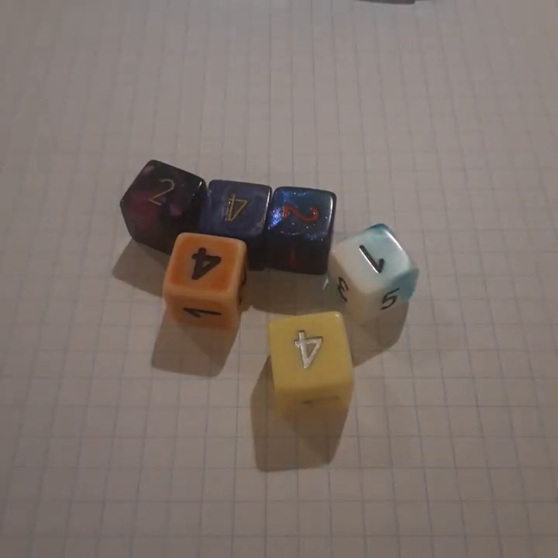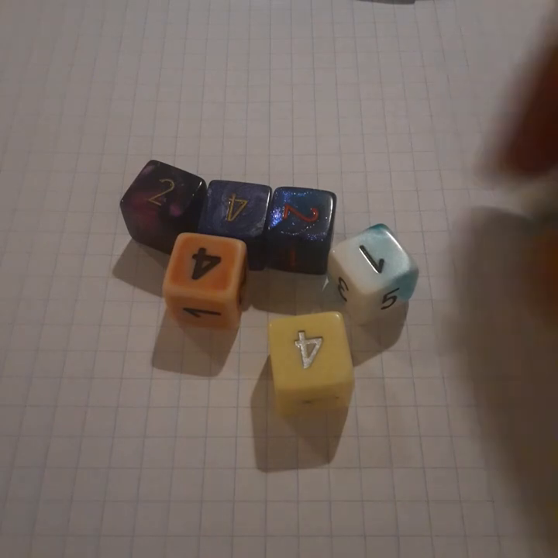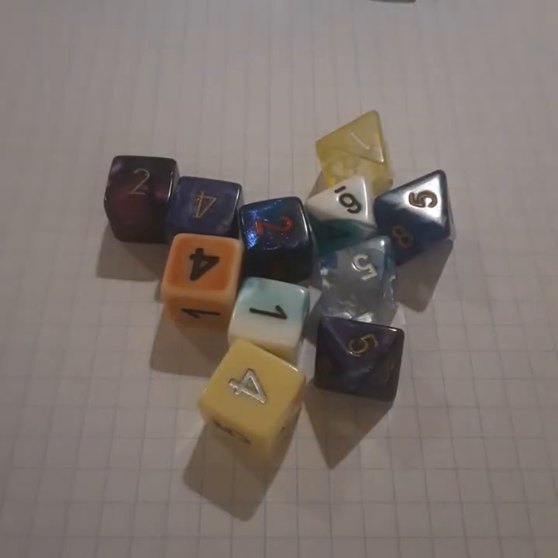For this, you'll need graph paper. You'll need a writing implement of some kind. This is a mechanical pencil. And you'll need some 6-sided dice, and some 8-sided dice. I don't know exactly how many you'll need of each. Just make sure you have some.